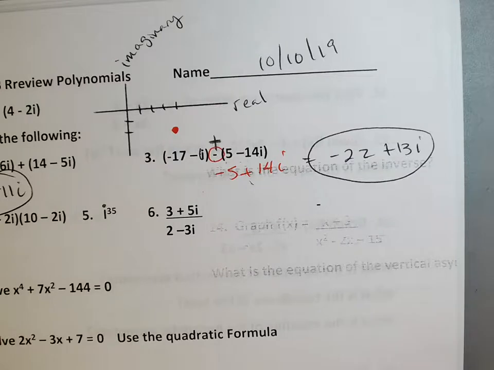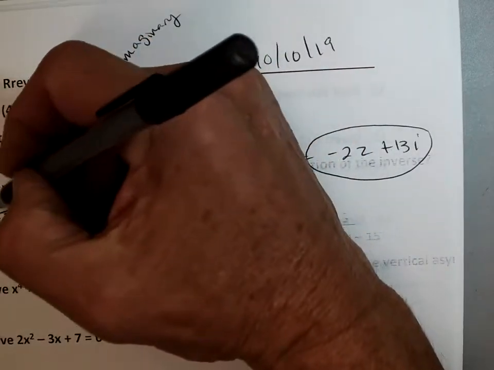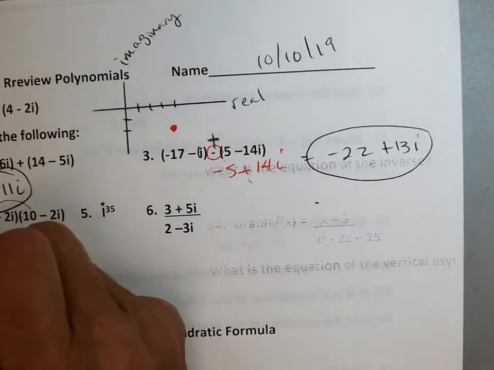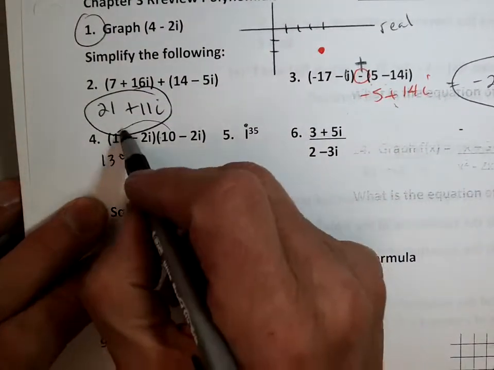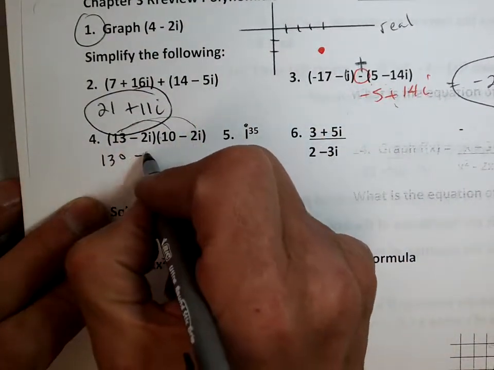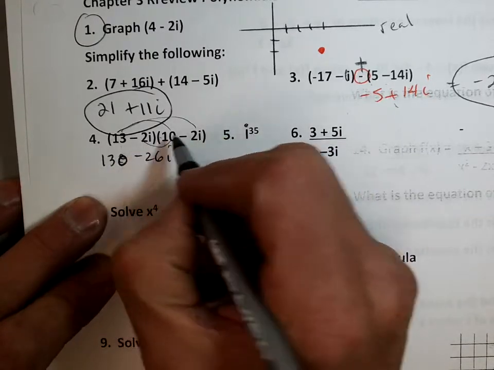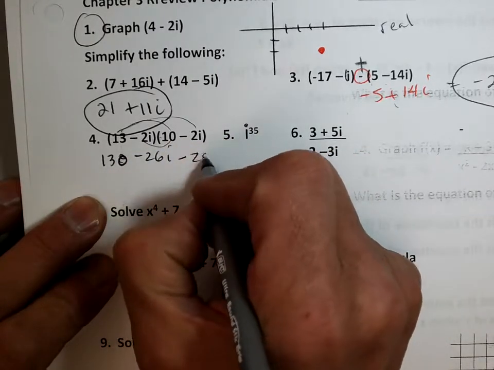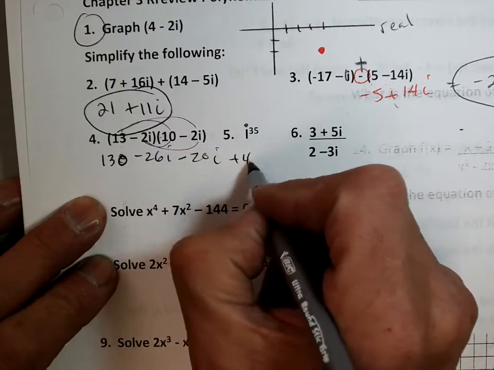Now for number 4, I'm going to have to FOIL. And I know it's a FOIL because there's nothing in between, right? So let's do it. 13 times 10 is 130. 13 times -2i is -26i. -2 times 10 is -20i. -2 times -2 is a positive 4i squared.